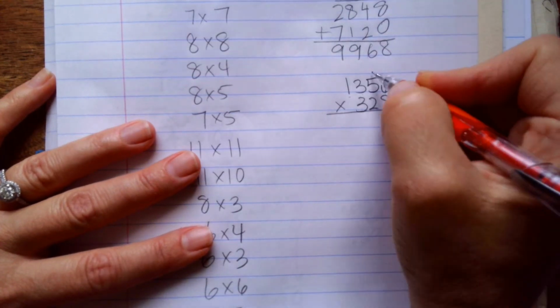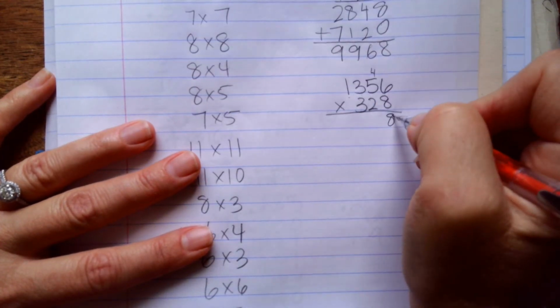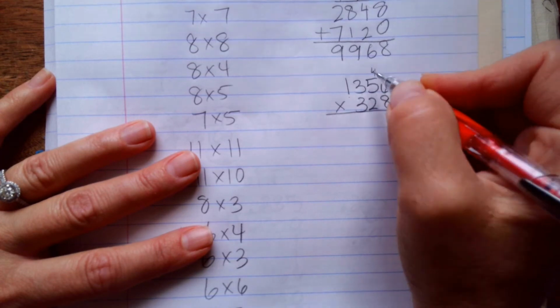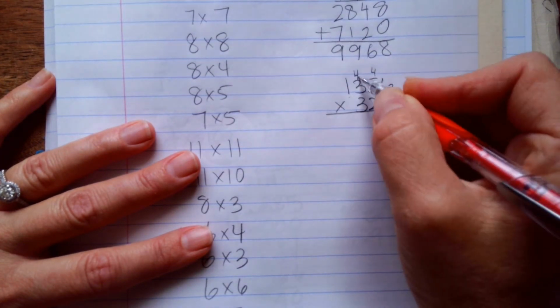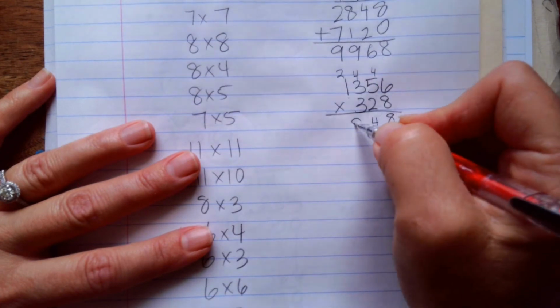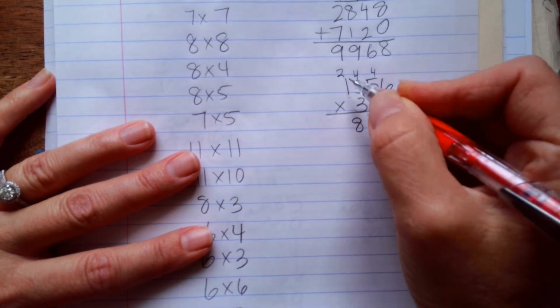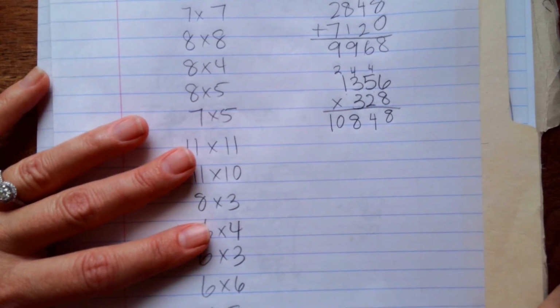6 times 8 is 48. 8 times 5 is 40, plus 4 is 44. 8 times 3 is 24, plus 4 is 28. 8 times 1 is 8, plus 2 is 10.